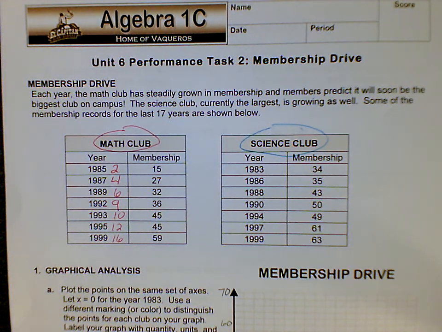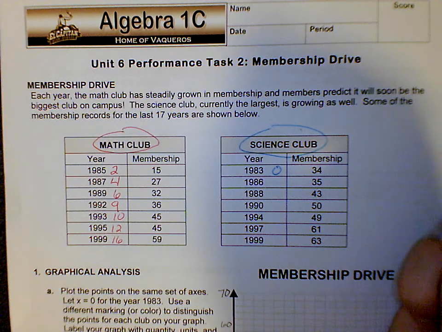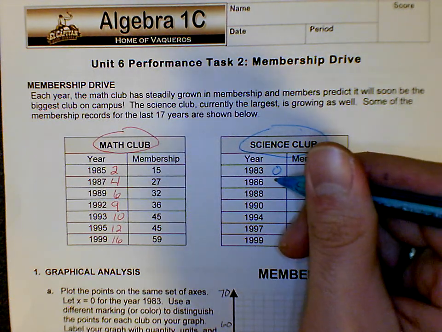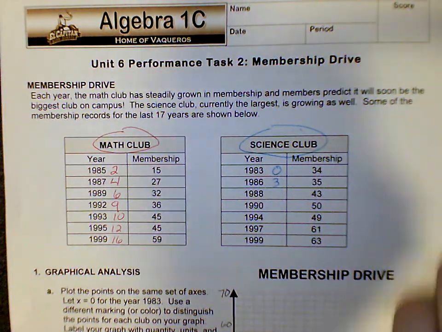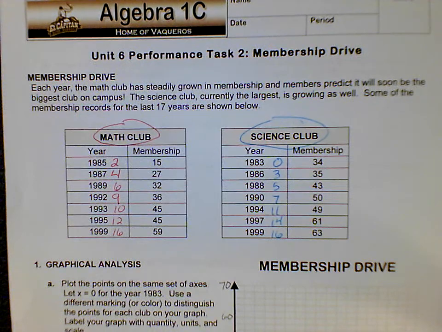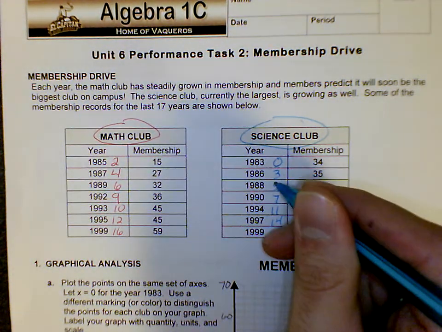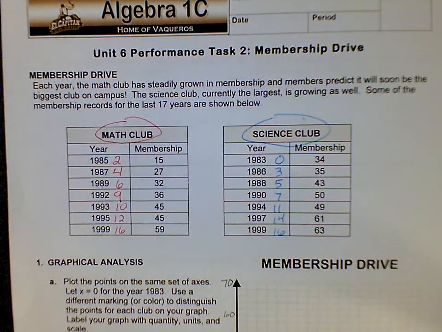And we're going to do the same thing with the Science Club. So year 0 is 1983, 1984 would be year 1, 85 would be year 2, 86 would be year 3, and go ahead and finish also writing this for the Science Club. And once again, the year 1999 would be year 16, 16 years after the year 1983. Perfect. Now that we have this, we can plot all of our points.